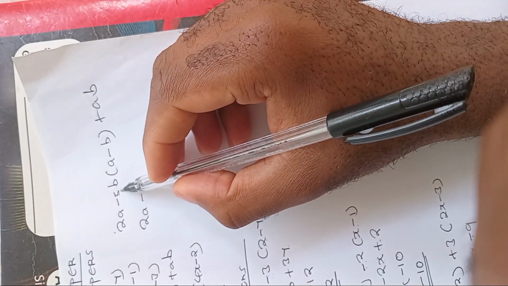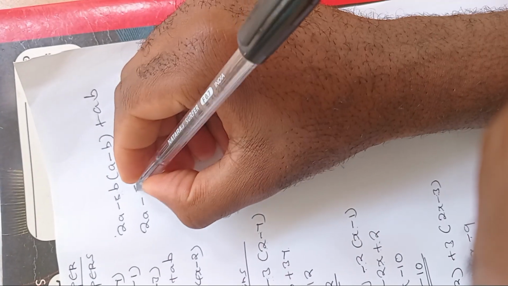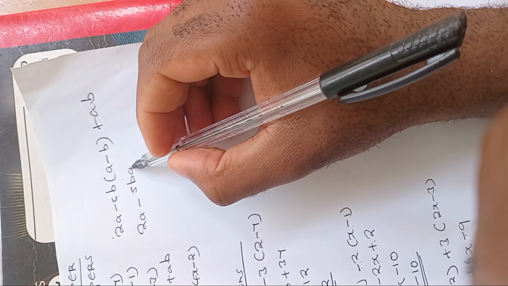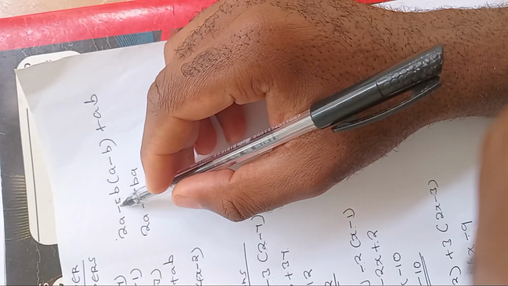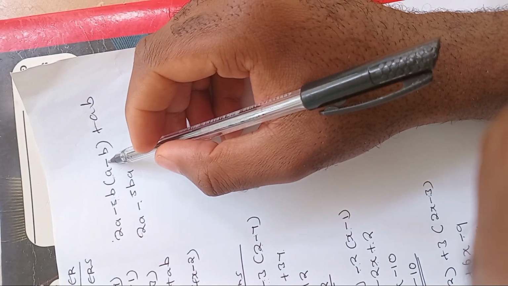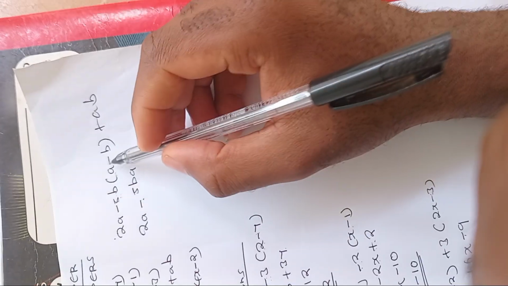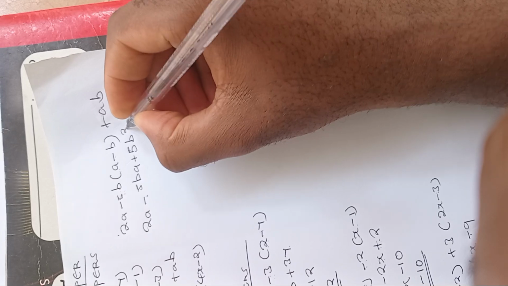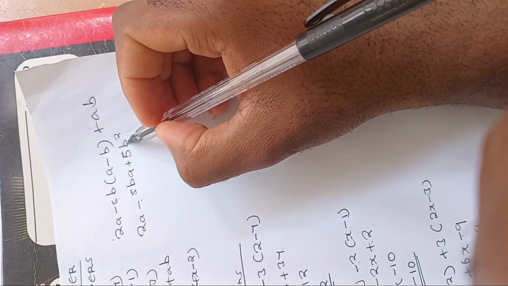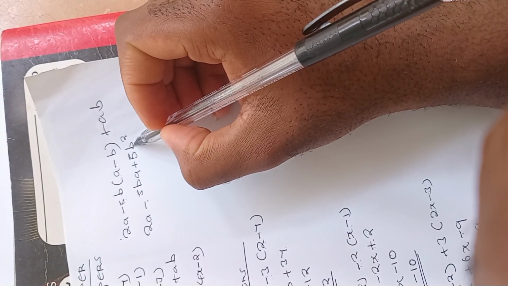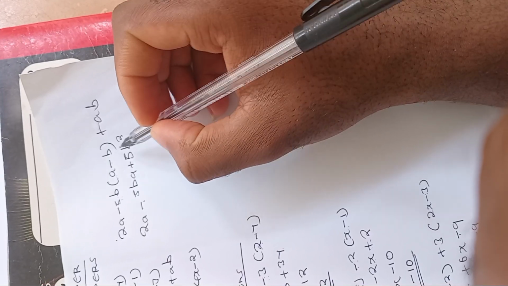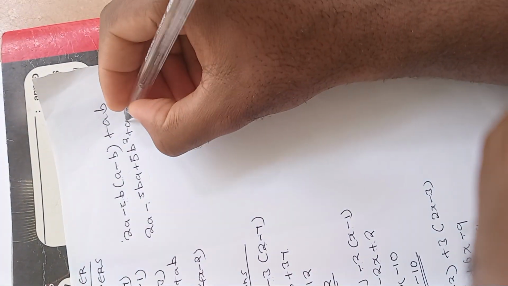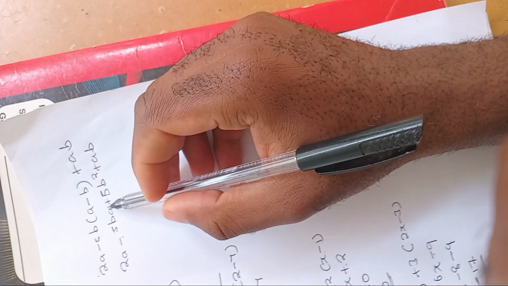So negative 5b times a, we're going to have negative 5ba. Since you have 5b times a, it's 5ba. So it's the negative sign. Then negative 5b multiplied by negative b. So negative times negative, guys, we know that is positive. So we're going to have positive 5b squared. Since b times b is b squared, not 2b. 2b results when you have b plus b. But since it's b times b, you have b squared. Then plus c, ab. Hope it's clear, guys.